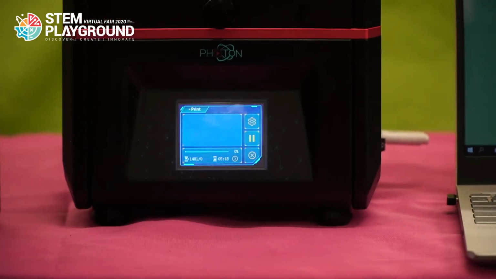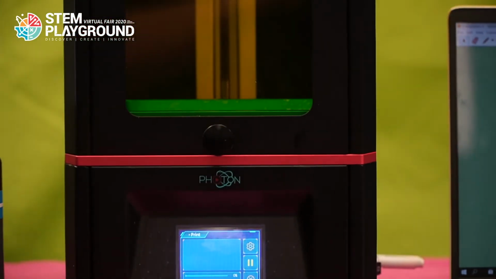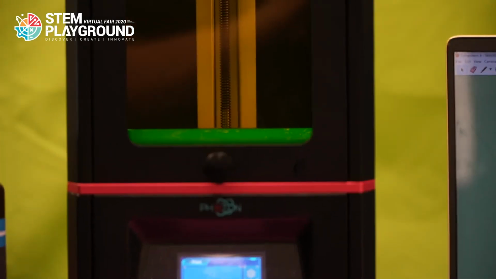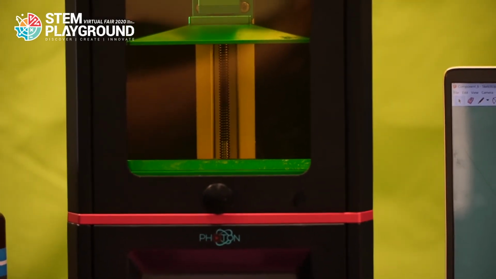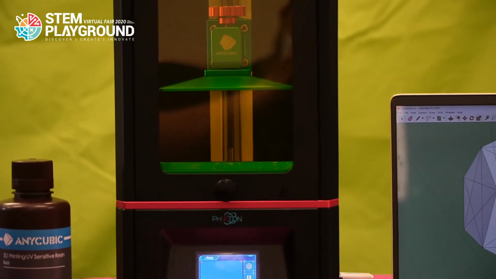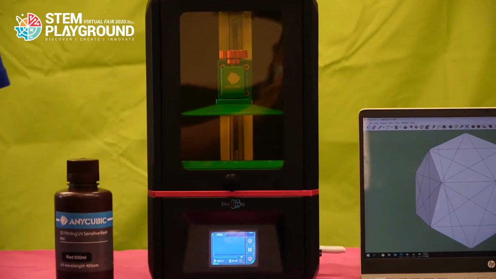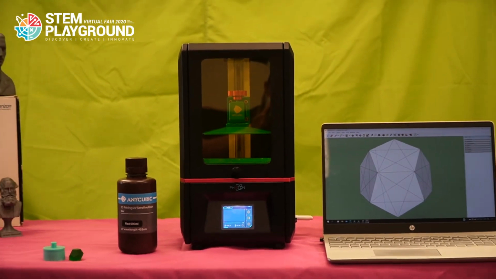Print and play. That's it. You need to wait a few hours in order to get the finished product.